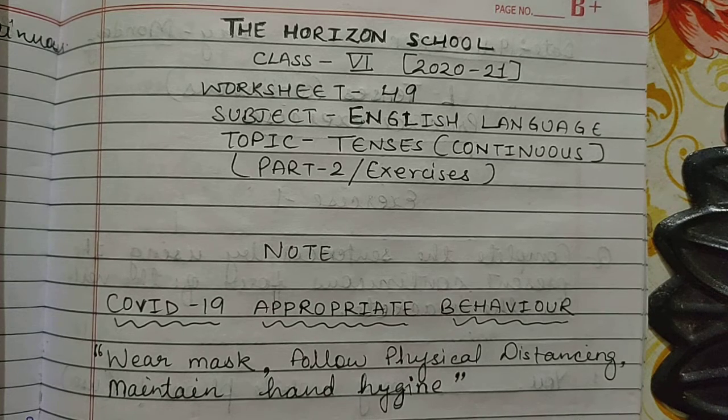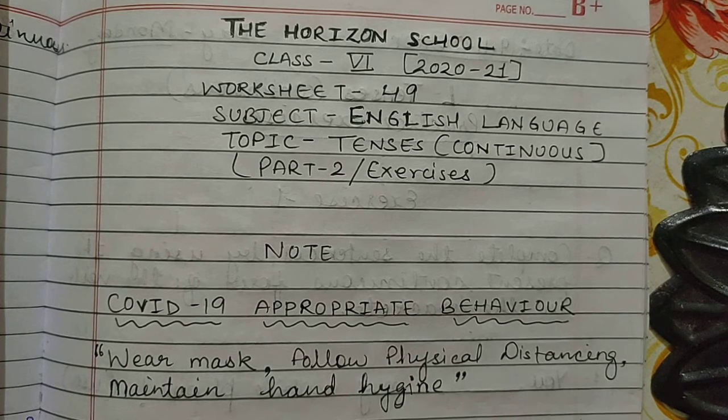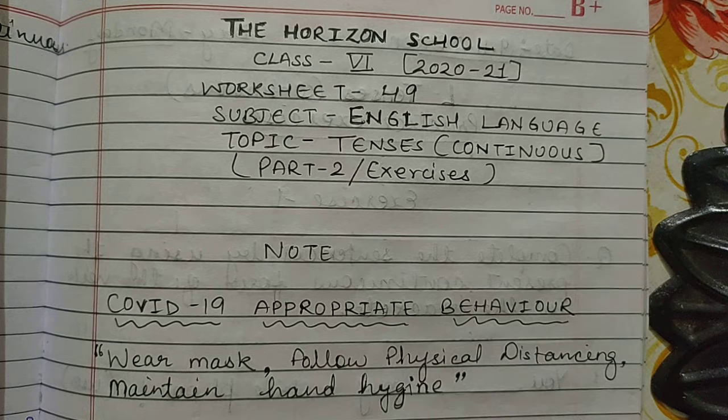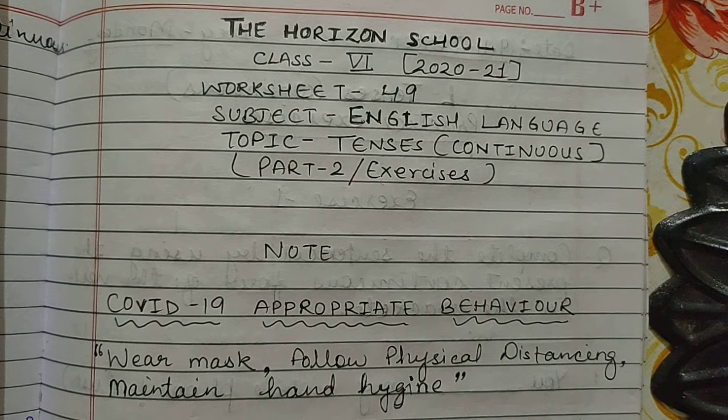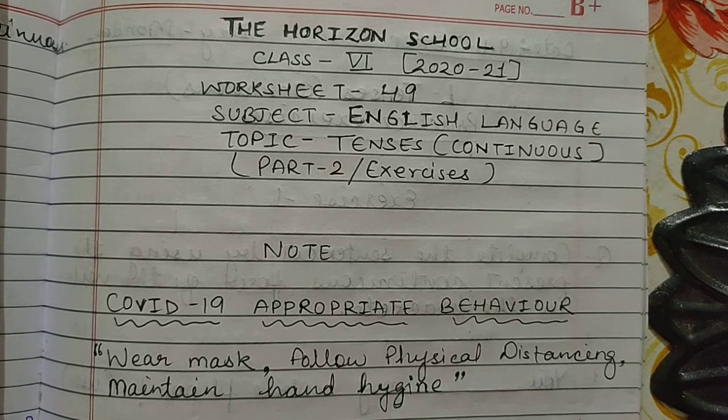In the previous part we have done the structures and the explanation of these continuous tenses, how many types of continuous tenses there are and what structures we follow while making sentences according to these tenses. Right now we are going to do the practice exercises on these continuous tenses in this worksheet and video today.